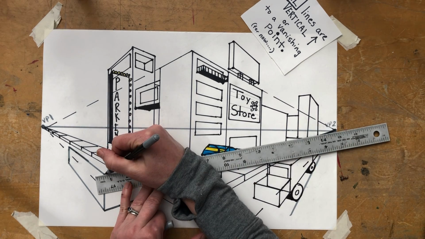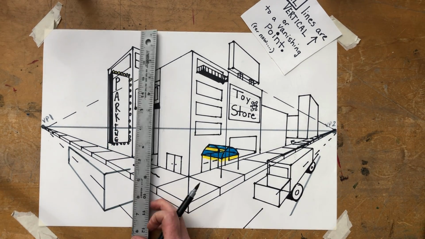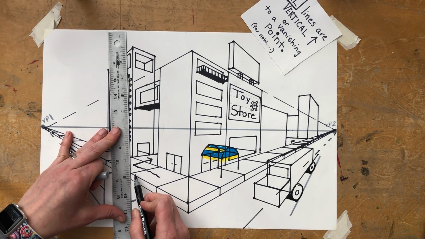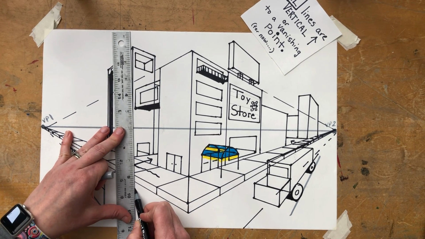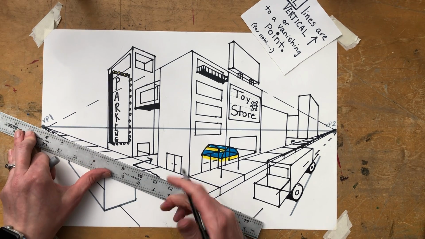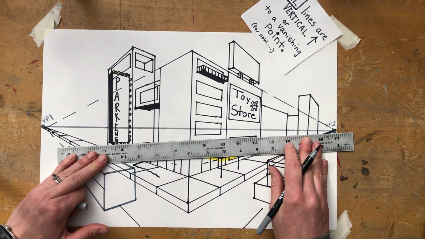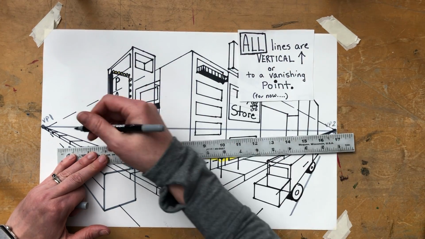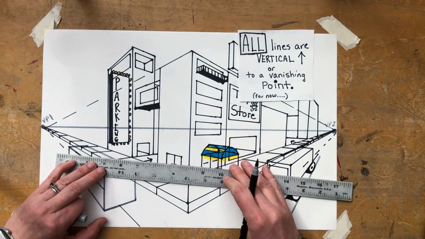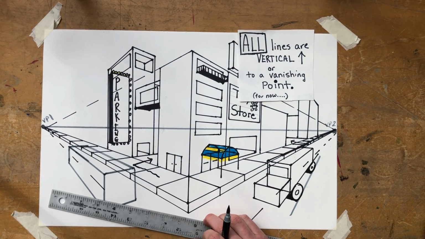I'm going to connect all these corners to vanishing point 2 now. Again, it's okay to go over the sidewalk because it's not technically on the sidewalk, it's just in front of it, so we're overlapping our lines by going in front of the sidewalk there. Connect to vanishing point 1. Connect this back corner to vanishing point 2. Again, all lines are vertical or to a vanishing point. I haven't made any crooked lines. I haven't made any angle lines. So here's kind of like a box.